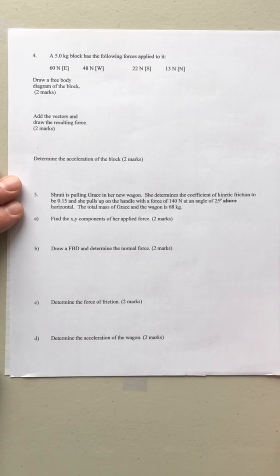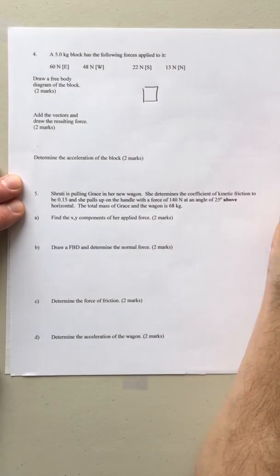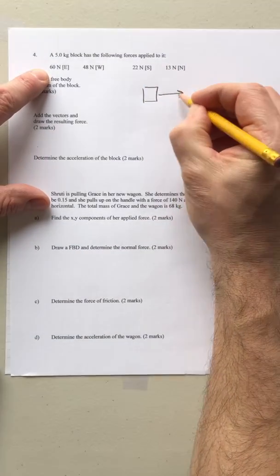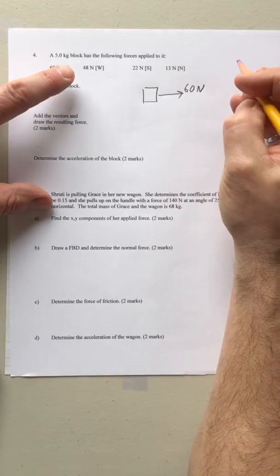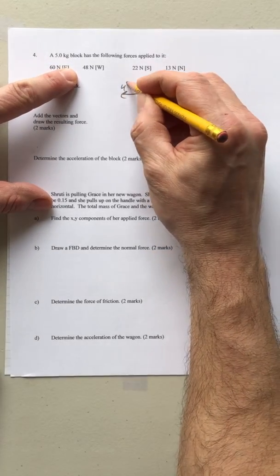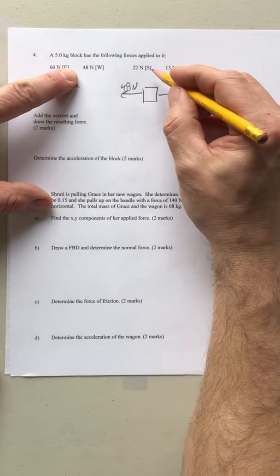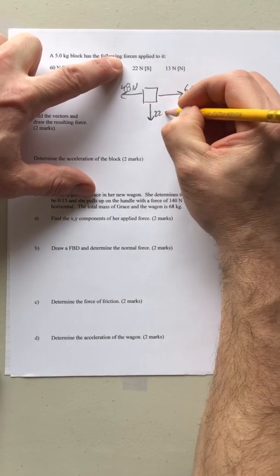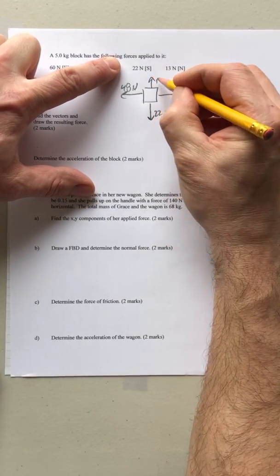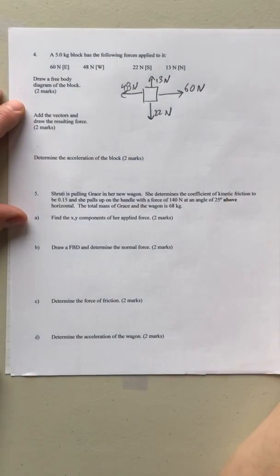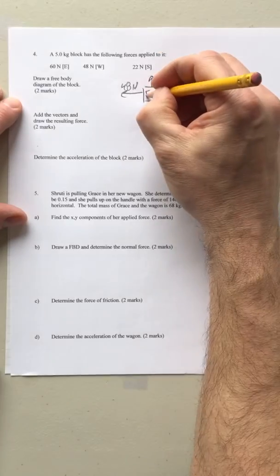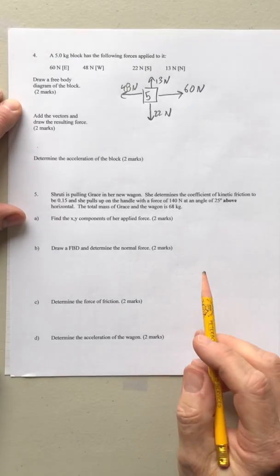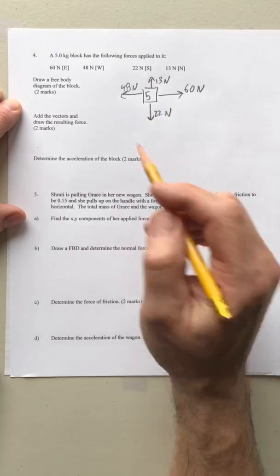Free body diagram of this block. That's a big tug of war going on. We got 60 newtons to the east, 48 newtons to the west, 22 newtons south, and 13 north. That's your free body diagram. You could put the mass inside, 5 kilograms. It's being pulled in all different directions. Some of them you can cancel out quite quickly.